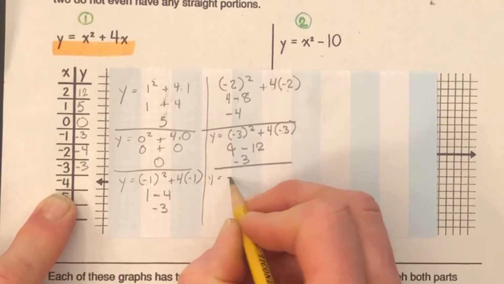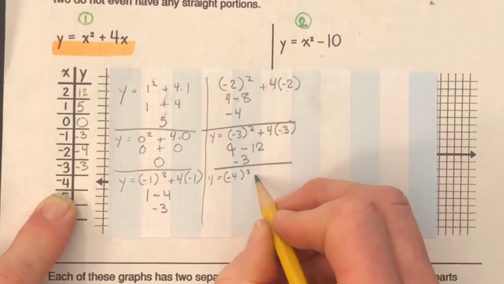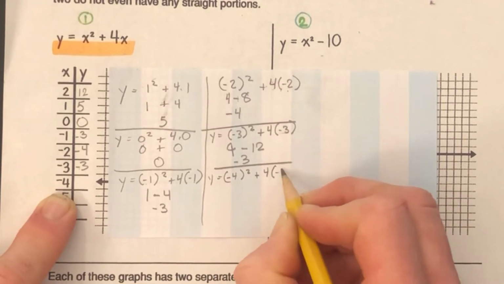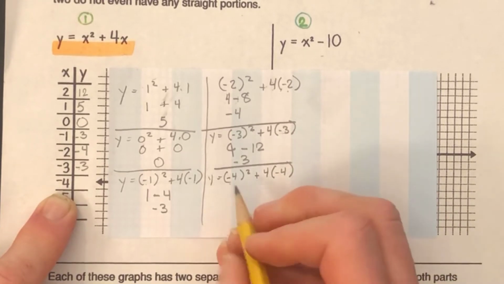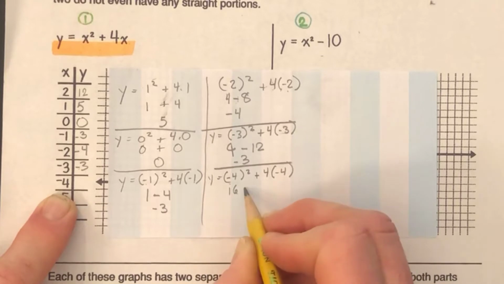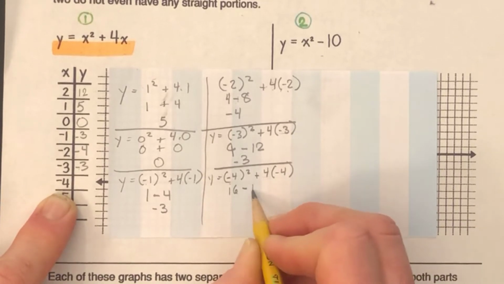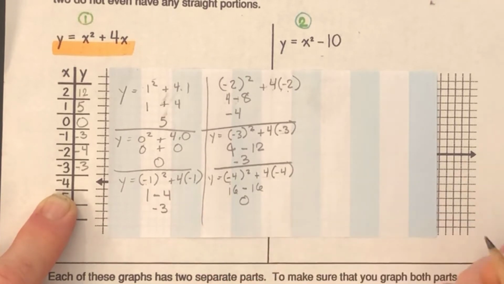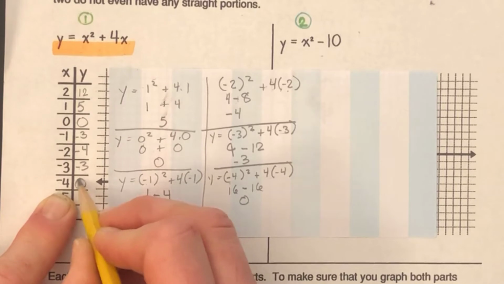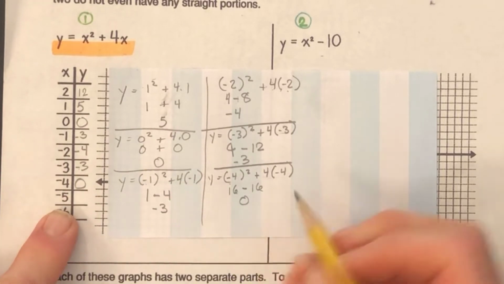Y equals negative 4 squared plus 4 times negative 4. Negative 4 squared is 16, and then that would be negative 16. Oh, which is 0. Again. We already had a 0. That's unusual to have the same one more than once. Negative 5.